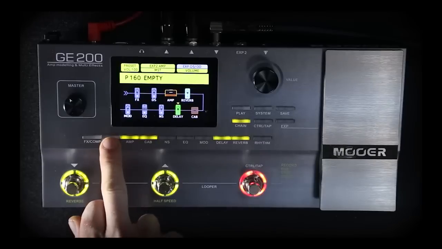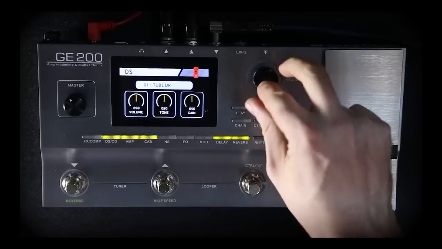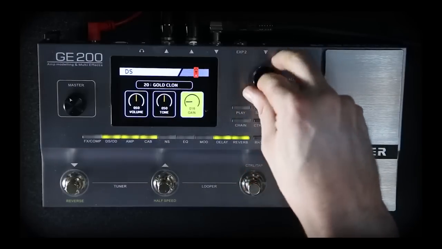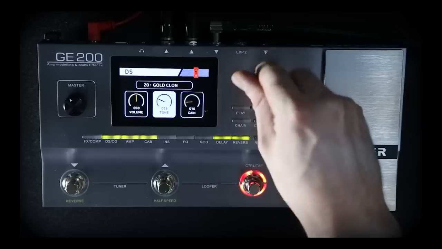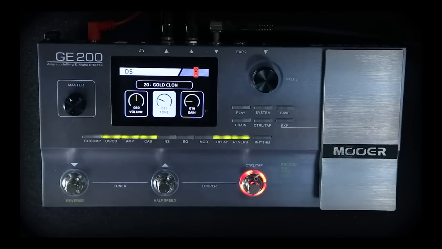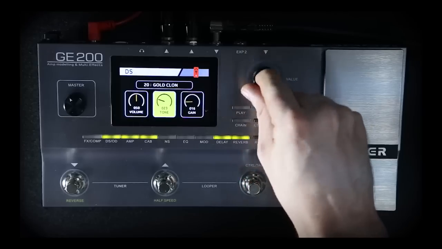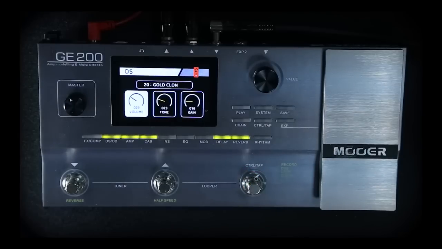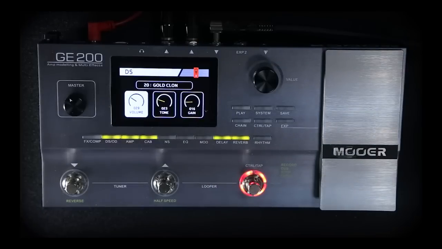So first of all, let's add an overdrive. I'll press the DS OD button here. Let's add a gold clone, put the gain down, give a bit of a dark tone. This one's quite a loud one, so let's check that out. Okay, I'm just going to drop that down a little bit. Okay, that sounds okay, not bad.